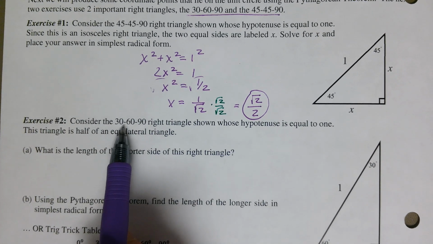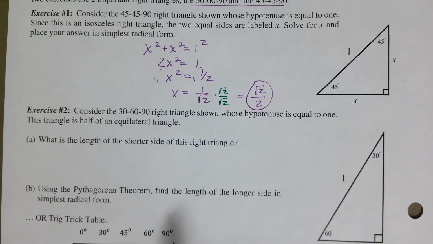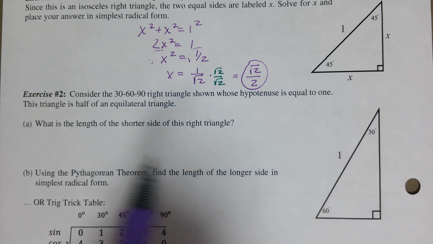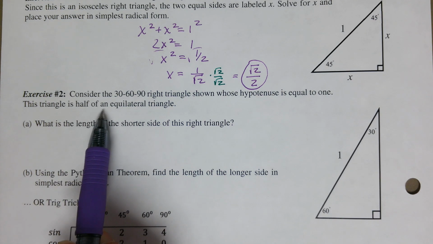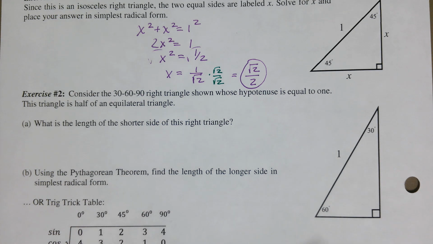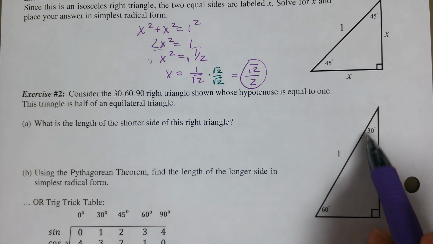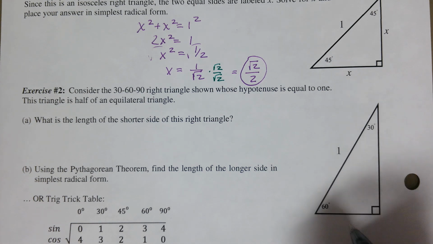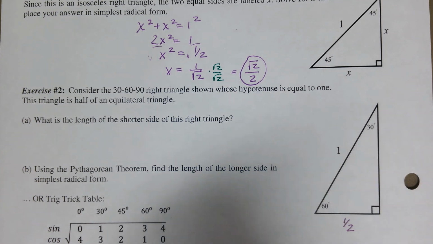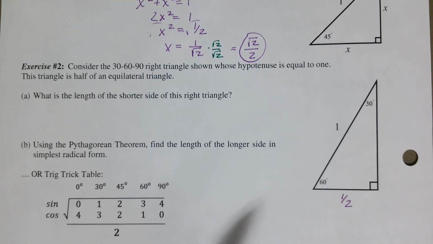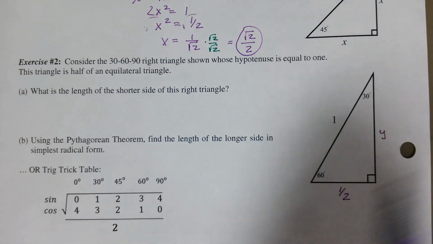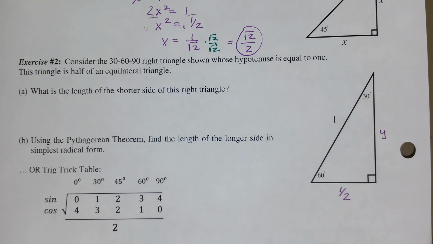Next, let's look at our 30, 60, 90 degree right triangle. It's shown whose hypotenuse is 1. This triangle is half of an equilateral triangle, so what is the length of the shorter side? The shorter side is opposite the smaller angle, so it has to be half of 1. In that case, 1/2. Using the Pythagorean theorem, find the length of the longer side. I'm going to call this y. We could have used a or b.